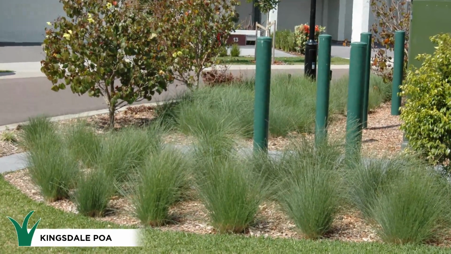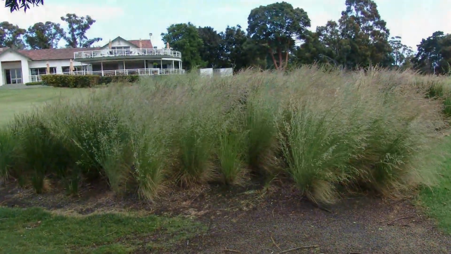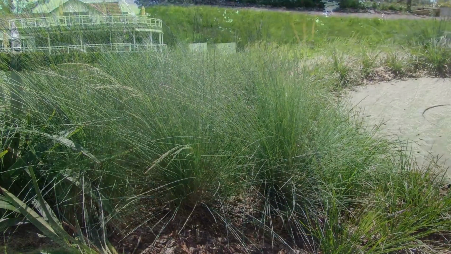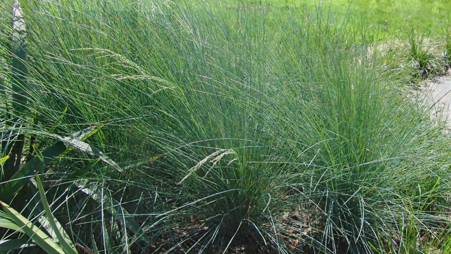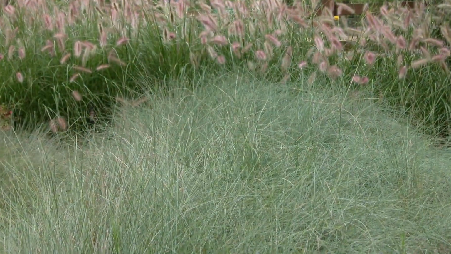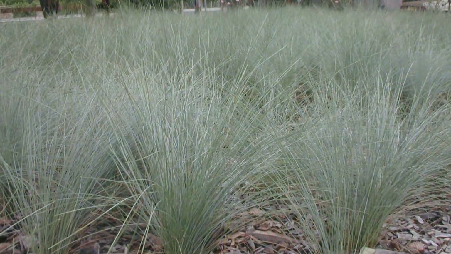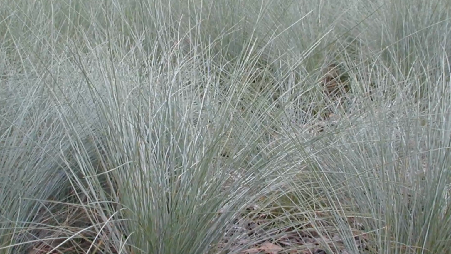Number 3, Kingsdale Poa. Kingsdale Poa is a hardy, clumping habit grass with fine blue foliage. It is drought tolerant, making it suitable for low water landscapes or xeriscaping. Its dense, fine blue leaves form a tussock that contrasts vividly against other types. It is best in full sun but can handle partial shade.